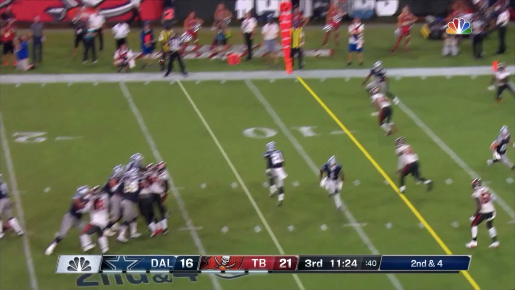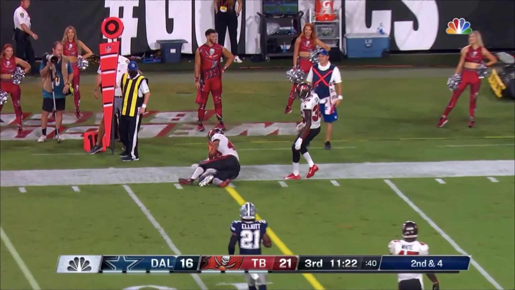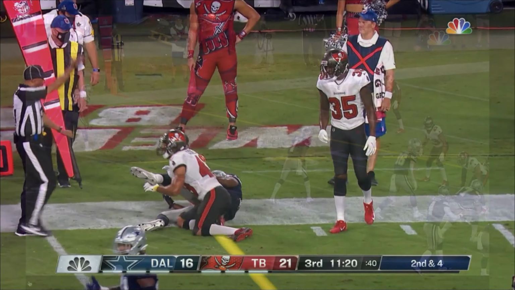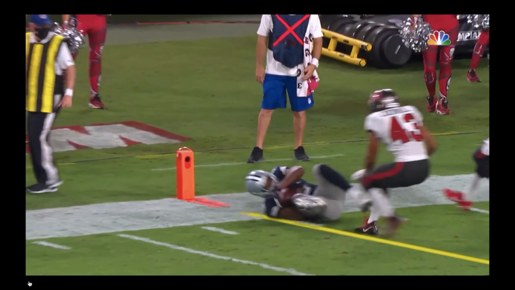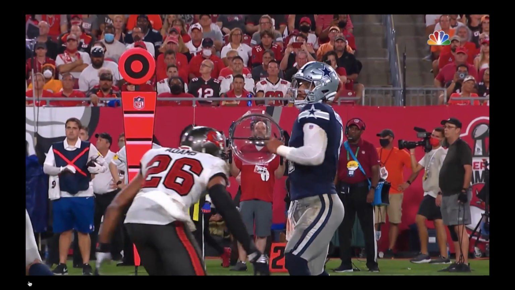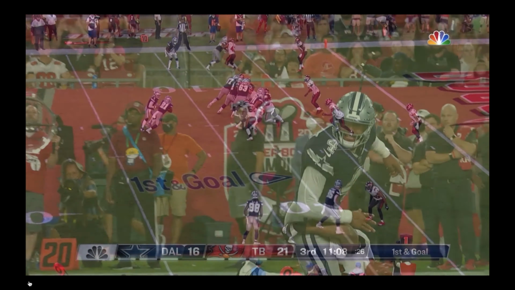On this play again, Dak's got really good footwork, allows him to get the ball out on time with a lot of anticipation. You're going to see him throw this ball right when Coop is making his break, before he's out of his break. But again, Dak is hanging in the pocket, showing a lot of heart.